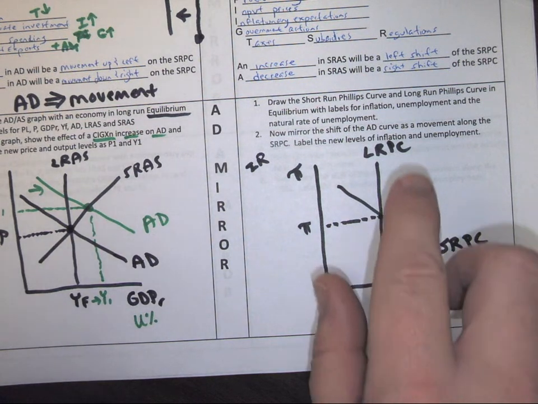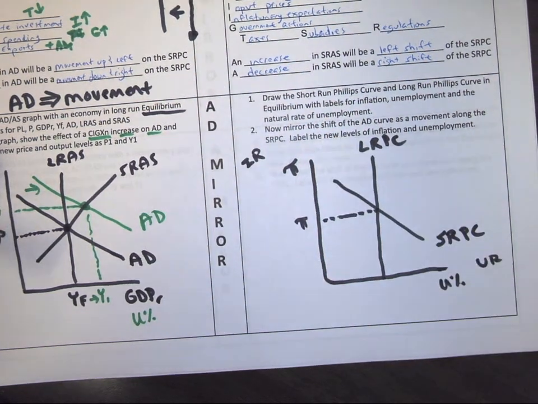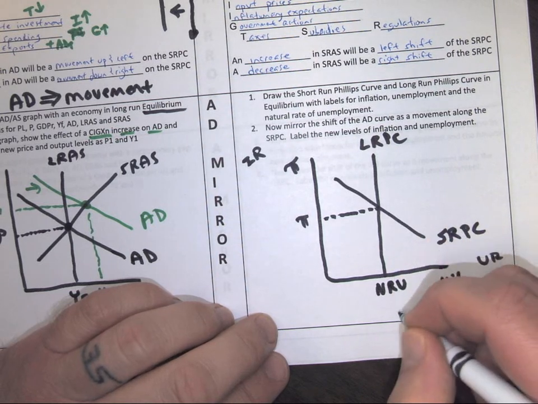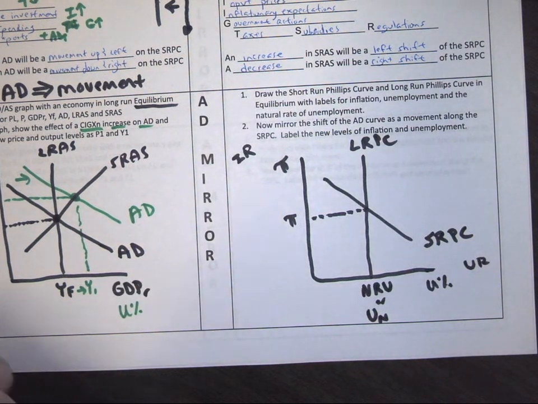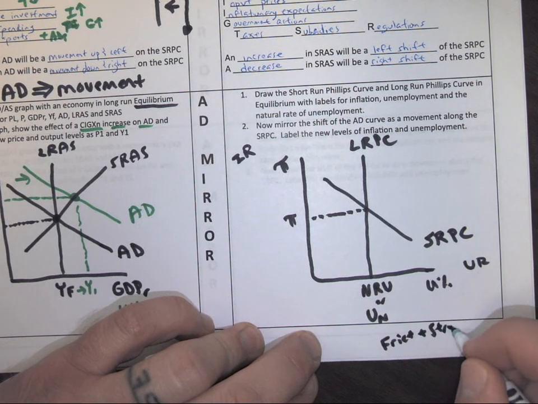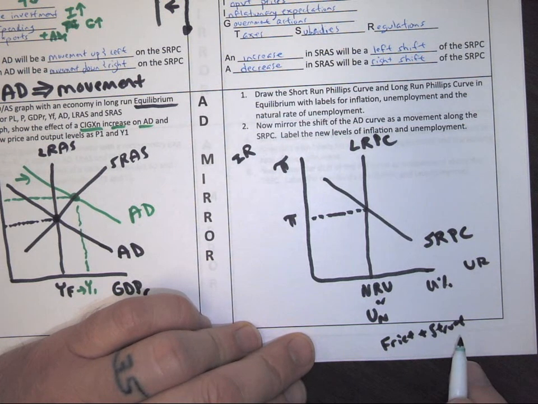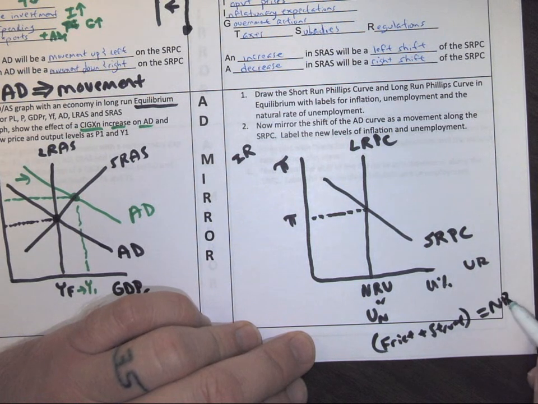All right, so now we have our short-run Phillips curve and long-run Phillips curve in equilibrium with labels for inflation, unemployment, and the natural rate of unemployment, NRU, or people will put UN. Remember, the natural rate of unemployment is, by nature, frictional plus structural. That is, people choose to quit their jobs. I guarantee someone quit their job this morning. And structural is when your job skills don't fit anymore. Add those together, and that equals the natural rate of unemployment.